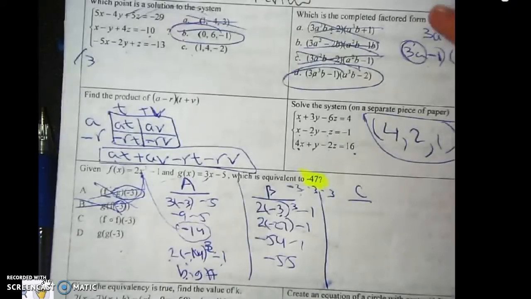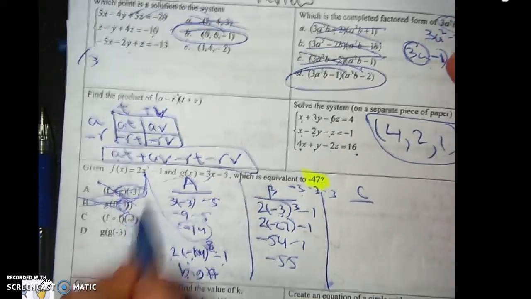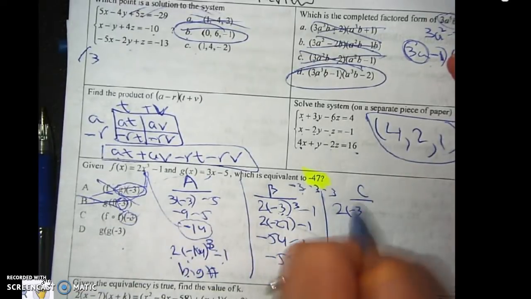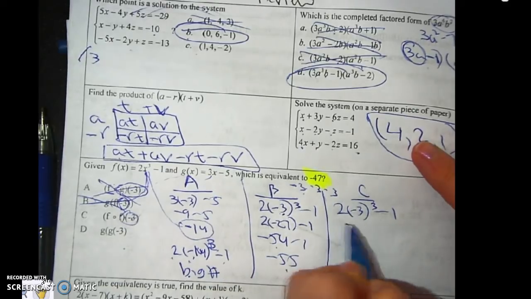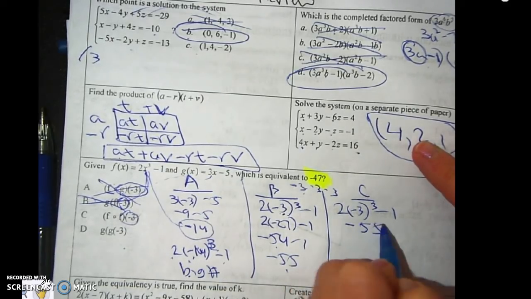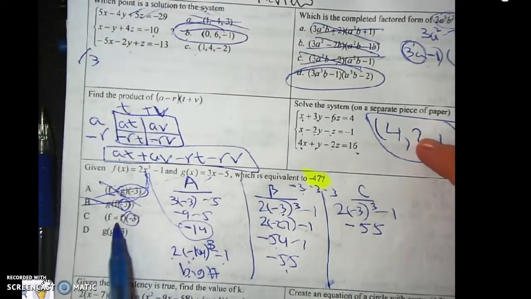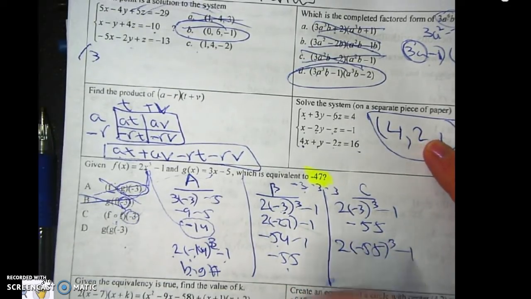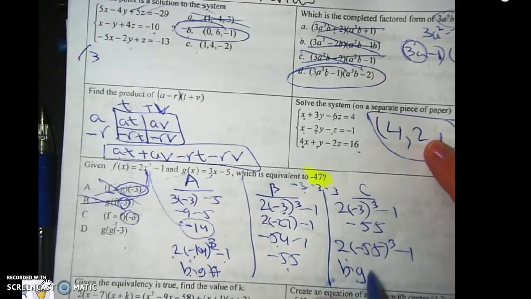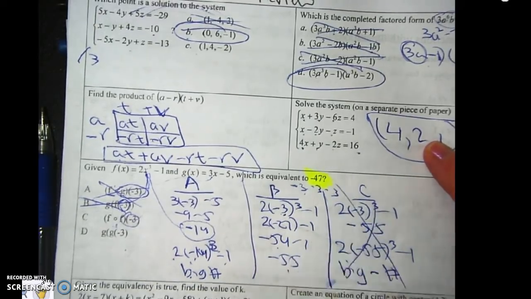C. This is saying take negative 3, put it in for F, and we know that's negative 55. And then you have to take it and put it in for F again. So now I'm going to go 2 times negative 55 cubed minus 1. That is a big negative number. That one's out.